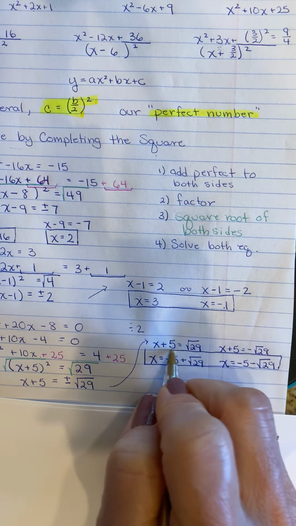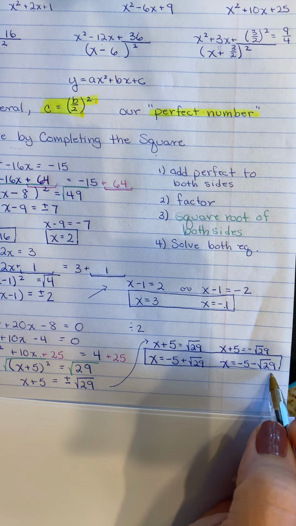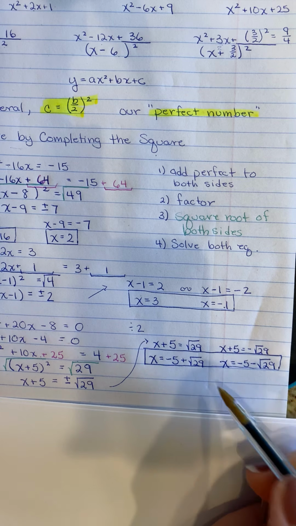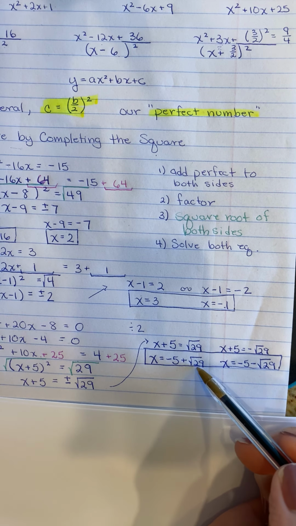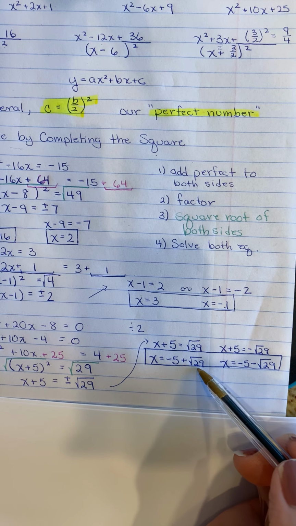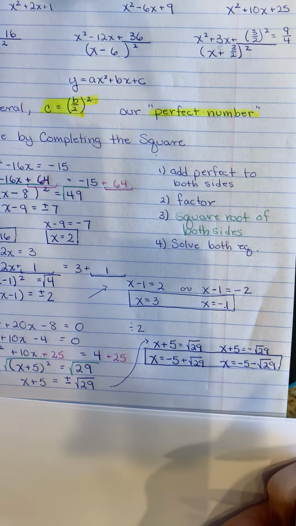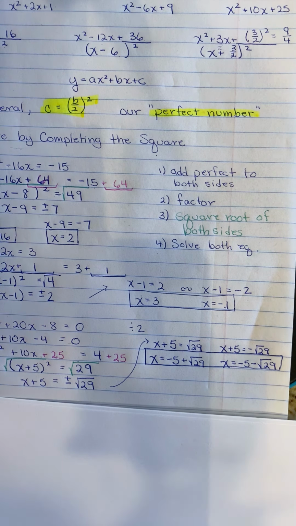Now in your textbook, some of your answers will have a decimal approximation for this. You should know how to leave it. This is exact. A decimal approximation would be finding a decimal for the square root of 29 and then doing the math here.